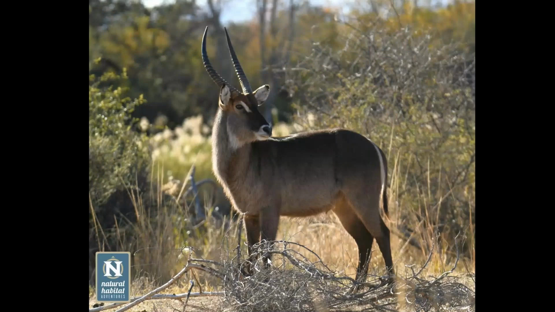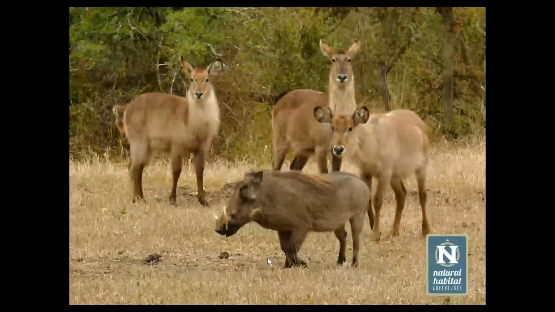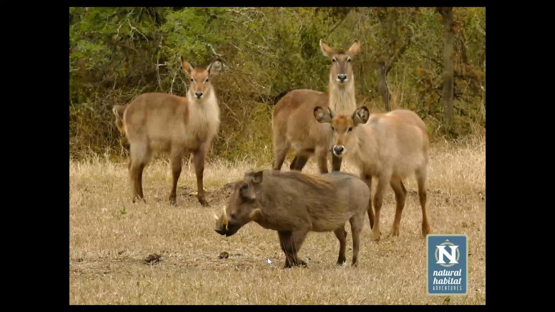Then other animals, so we have a large variety of species of antelope. This is a waterbuck. It actually doesn't live in water like some animals like Sitatunga do, which occur up in the Okavango Delta. But these animals run into water when they feel threatened, hence their name. So males have beautiful horns. The females do not. There's a couple of young males here.